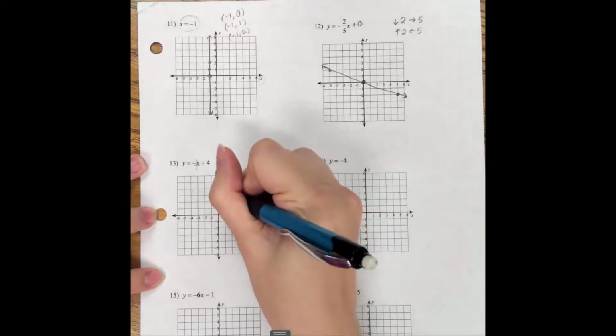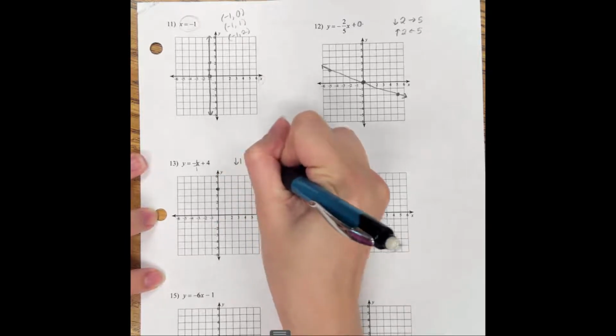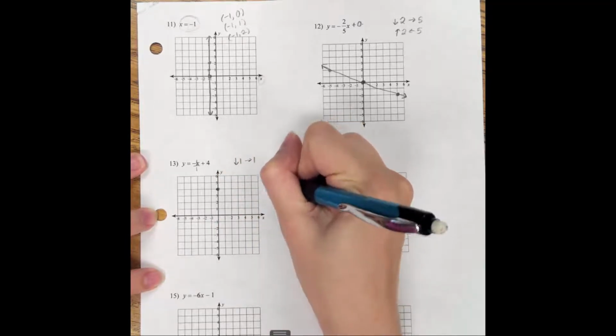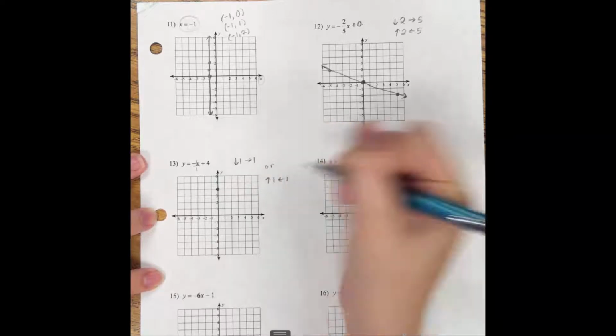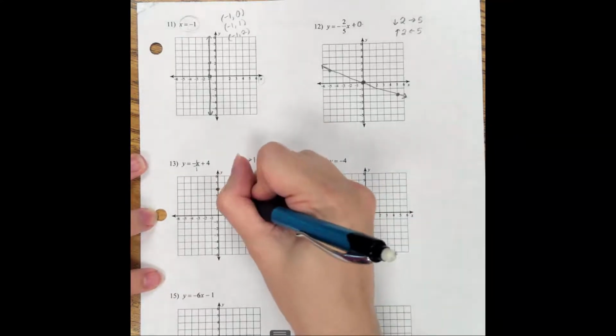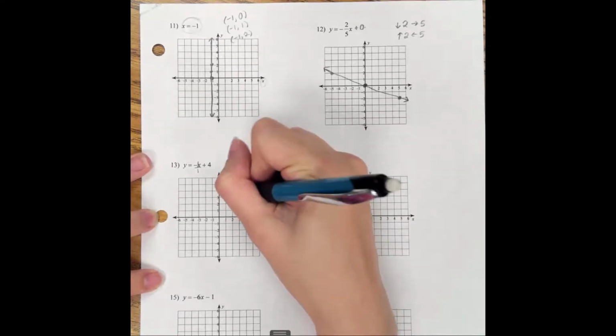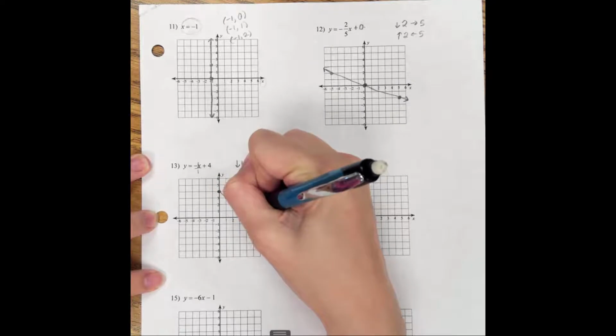We're going to start at 4 and go down 1, right 1, or up 1, left 1. Okay, it's a negative slope, so in general it has to go down and right, as all negative slopes do. They just may do it at a different rate depending on the number.